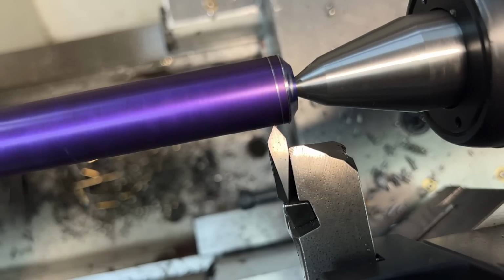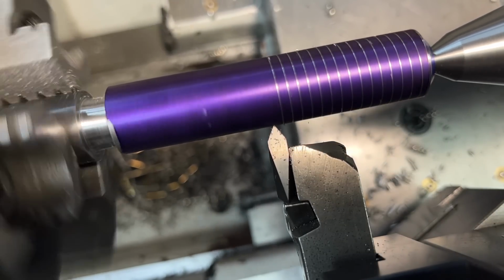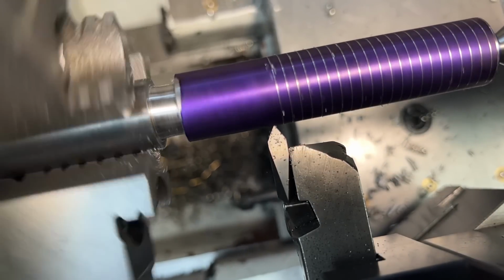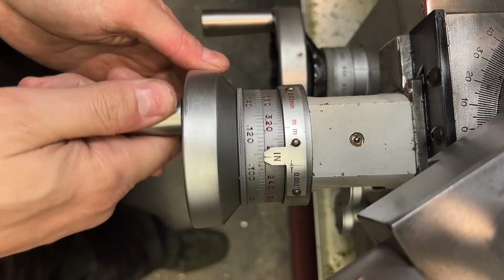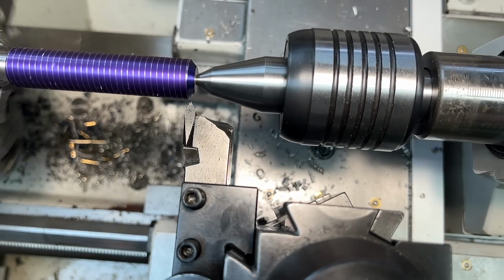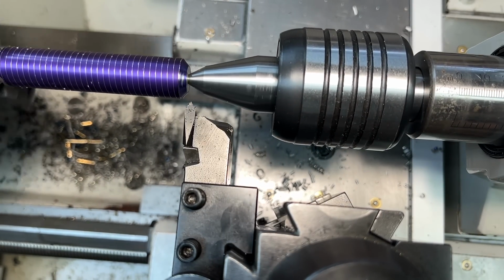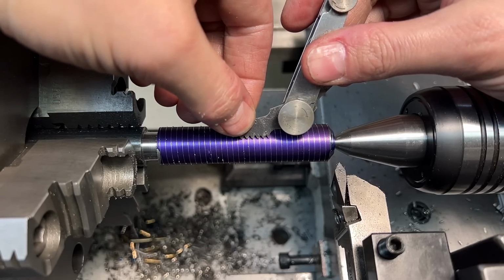I haven't moved my cutting tool since I touched off on the work, so this first pass will be a very light scratch pass. At the end of the pass, I'll disengage the half nut, use my cross slide to retract the cutting tool, and return to the beginning of the cut. I'll use a thread gauge just to confirm that the pitch is correct, and I am ready to proceed.